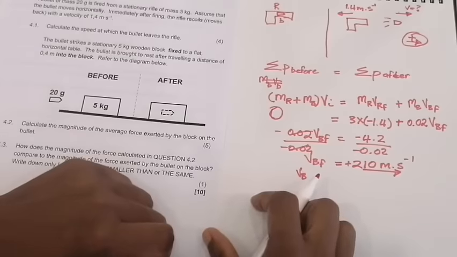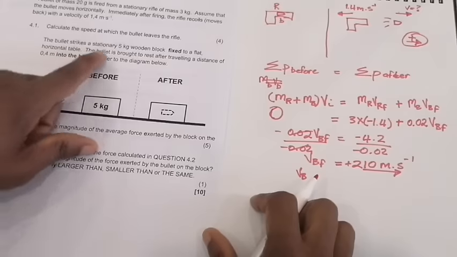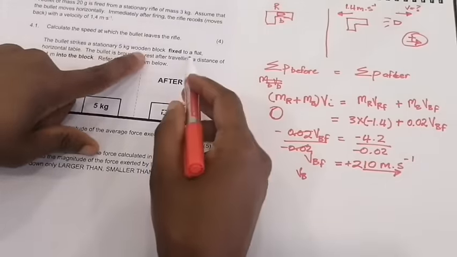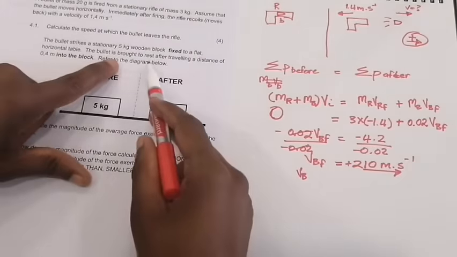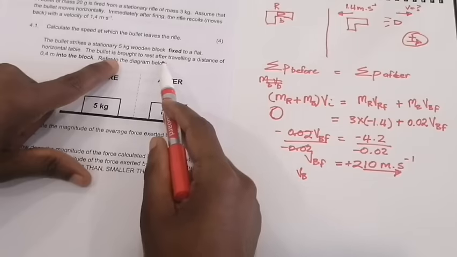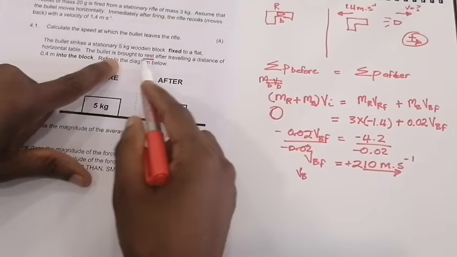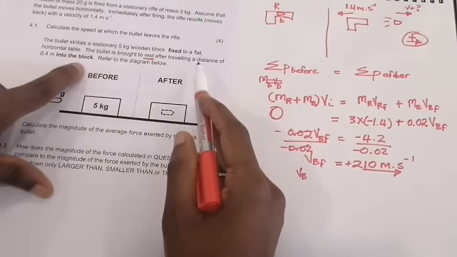Right, let's go to the next question quickly. Now they say the bullet strikes a stationary 5 kilogram wooden block fixed to a flat horizontal table. The bullet is brought to rest. This is very important. So the bullet is brought to rest after traveling a distance of 0.4 meters into the block.